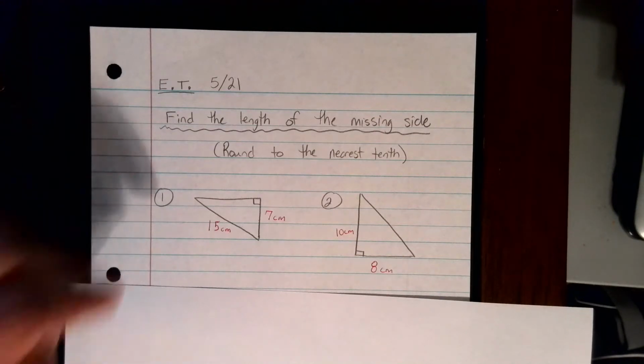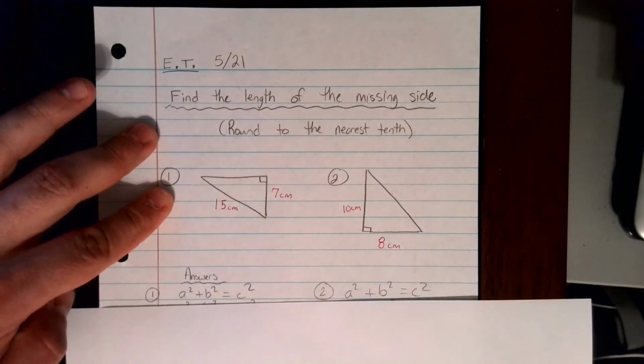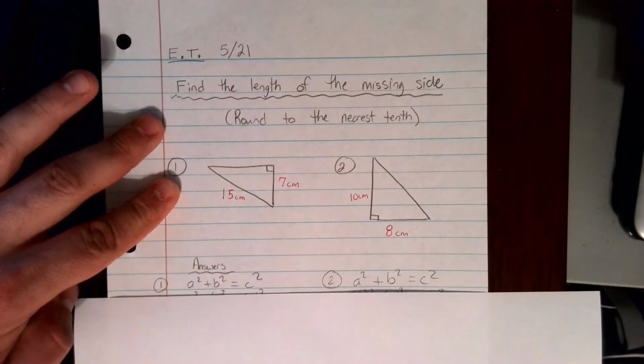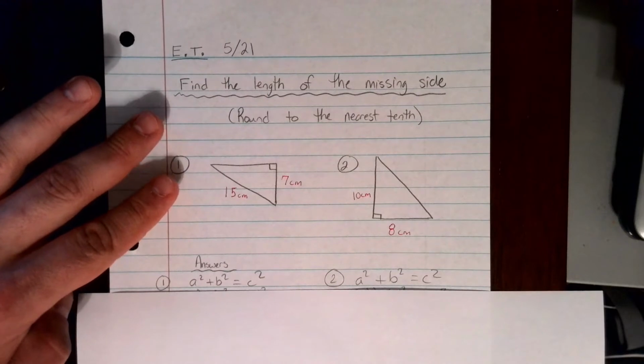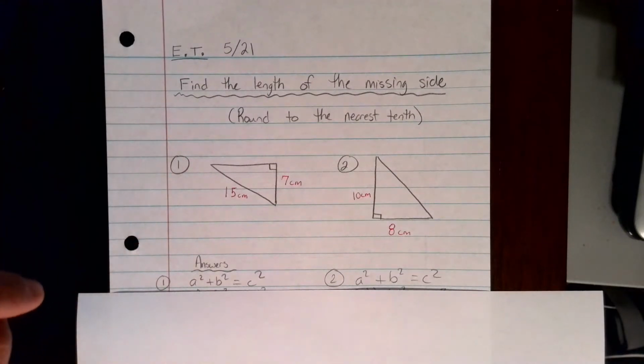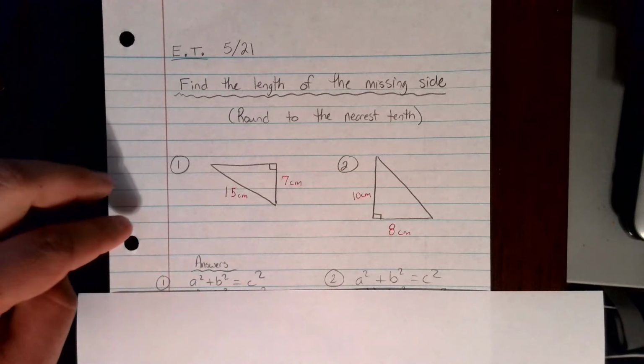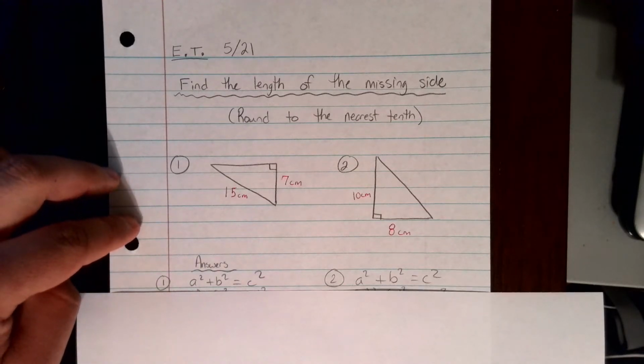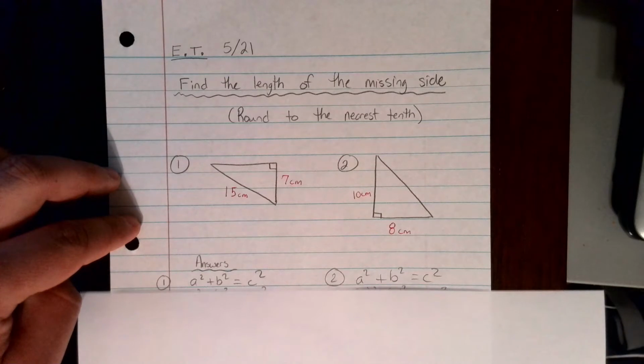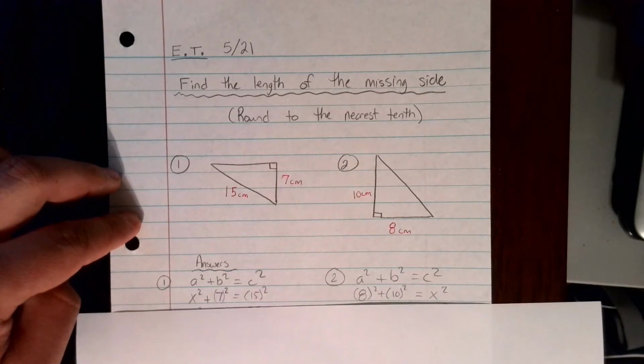If you're completely stuck, remember that it should always start with a squared plus b squared equals c squared. That's what we've done all week. So you can pause the video again if you were totally stuck and didn't know where to go from there. Notice the difference again if you were stuck again on either one of them.